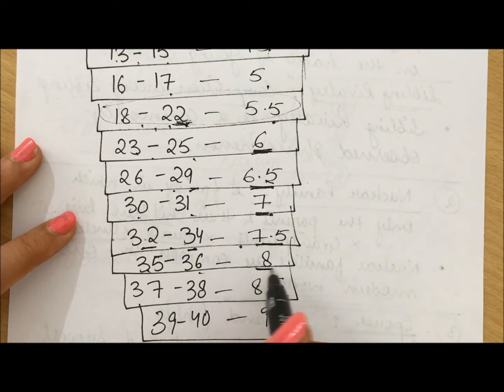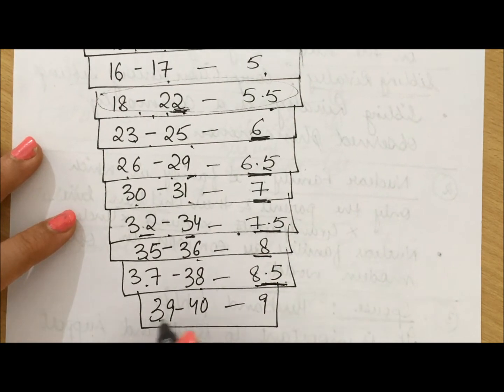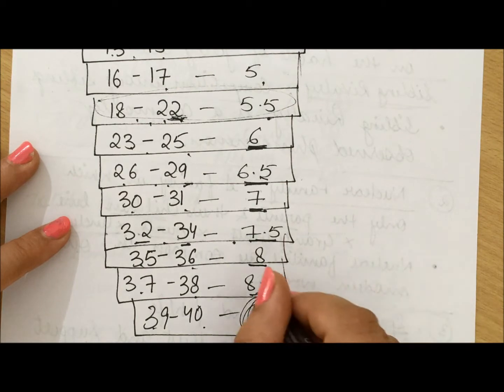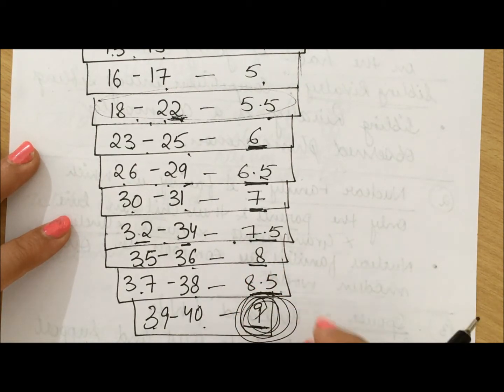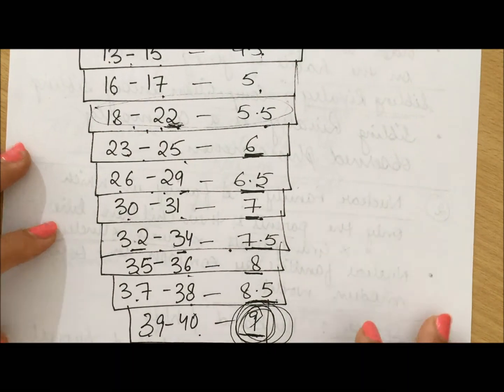35 and 36 give you 8. 37 and 38 give you 8.5, and 39 and 40 out of 40 will give you the full score, which is 9 bands. It is quite possible, because these are 2 objective papers, so it's quite possible to get a 9 band score in at least your listening and your reading if you're very careful with what you're doing.